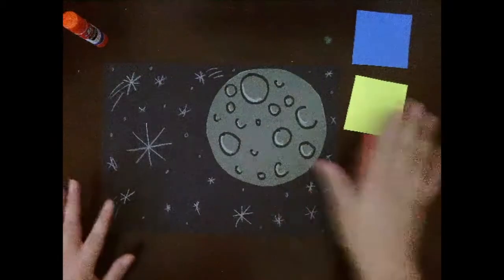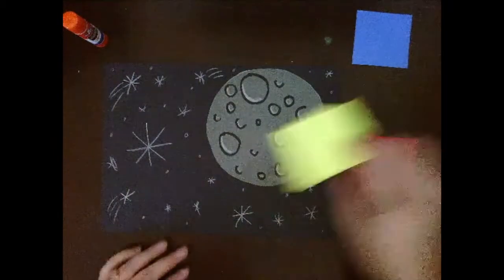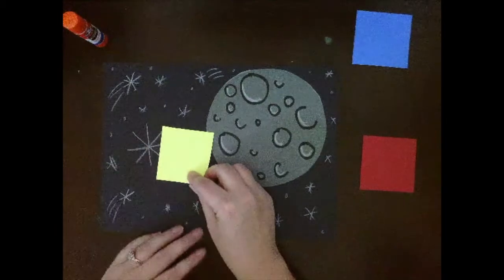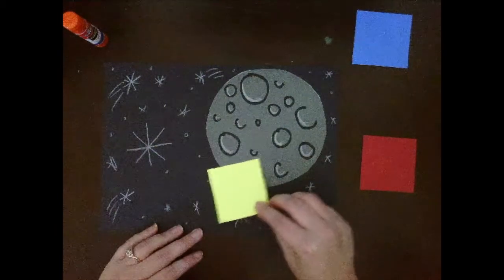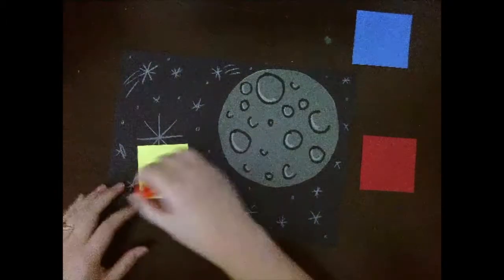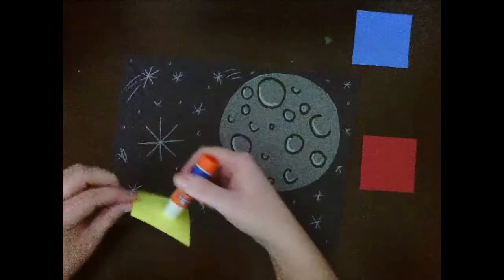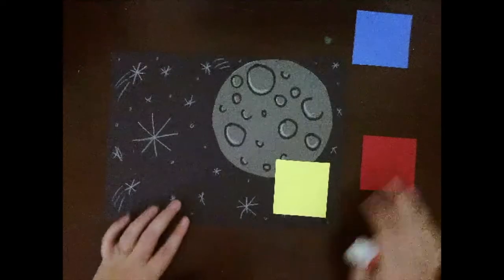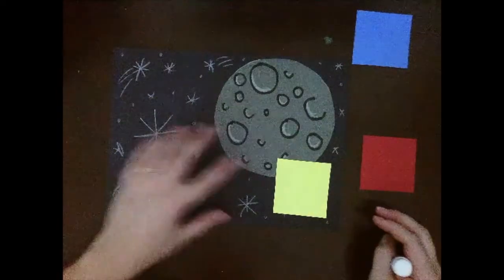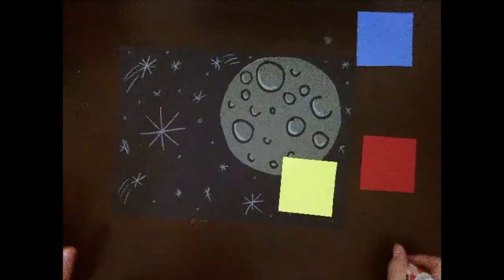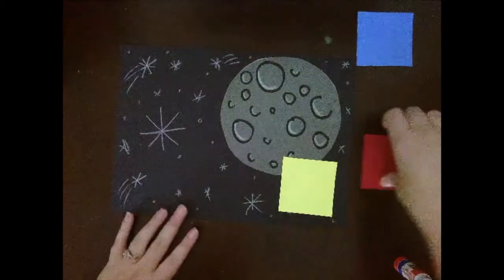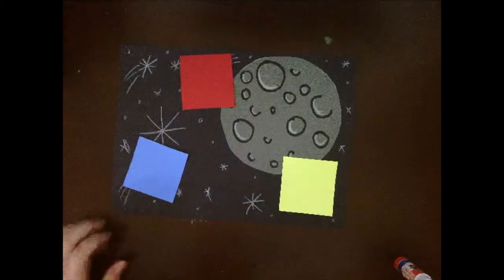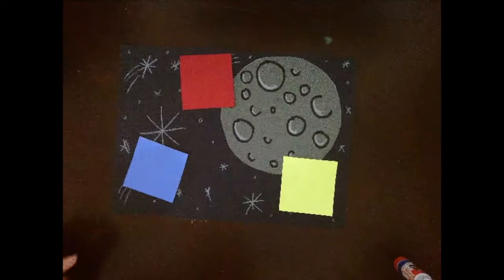Now the squares are going to be the bodies of the bat. You are going to decide where to glue your squares on the paper. It's okay if you have some of it covering the stars or some of it covering the moon, that's fine. Grab your glue, make sure you got glue on the edge so it sticks, and then start picking a spot where you want your bats. Go ahead and do that with your 3 squares, and then you have that choice.